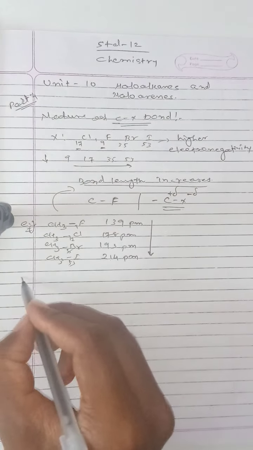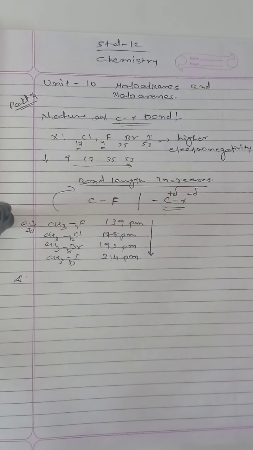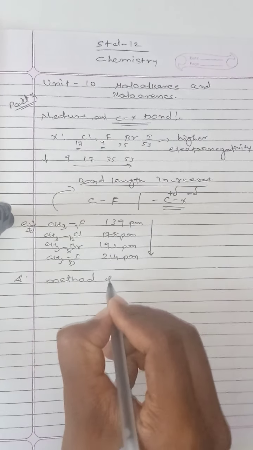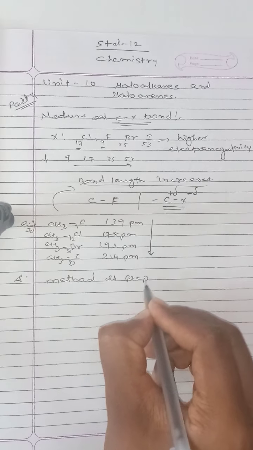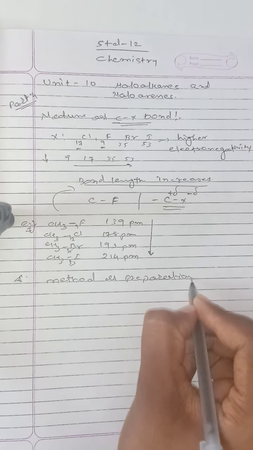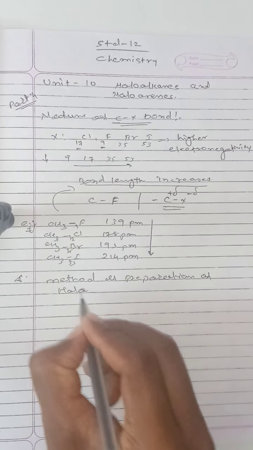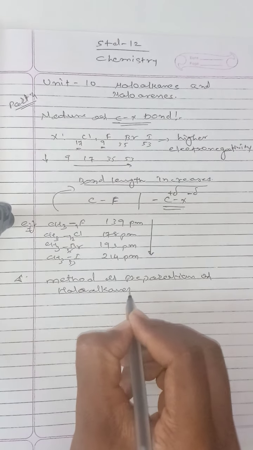Now let's see another topic, that is methods of preparation of haloalkanes.